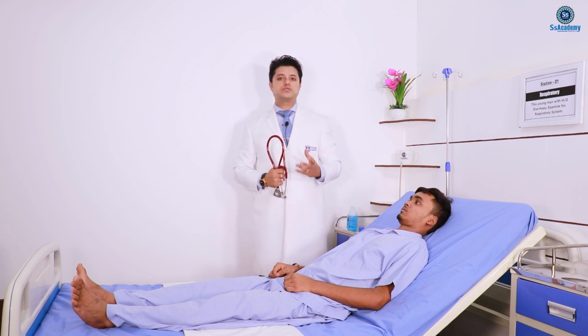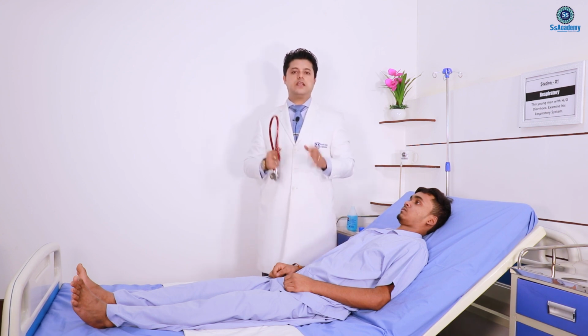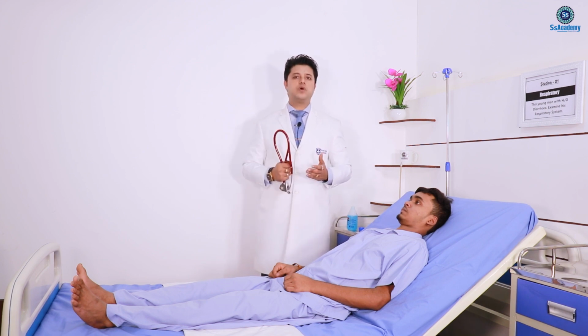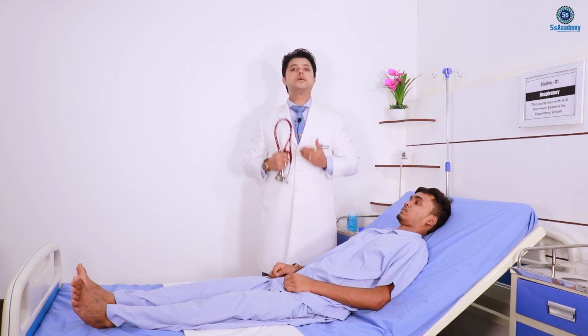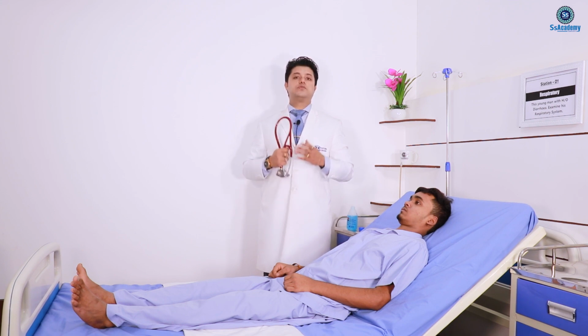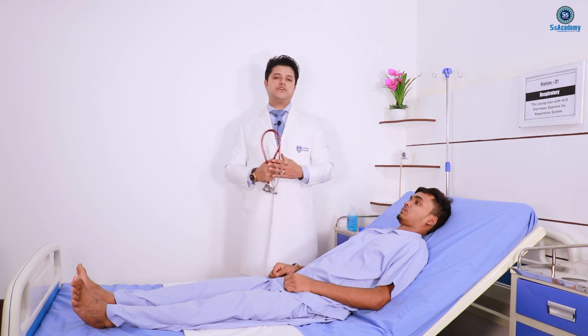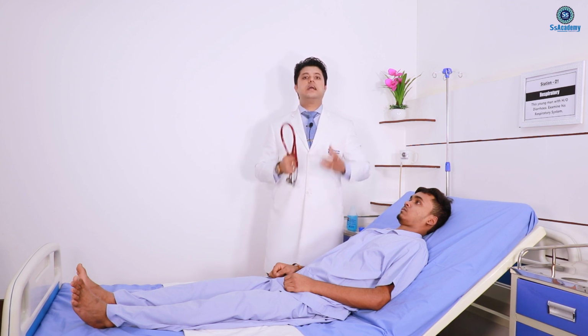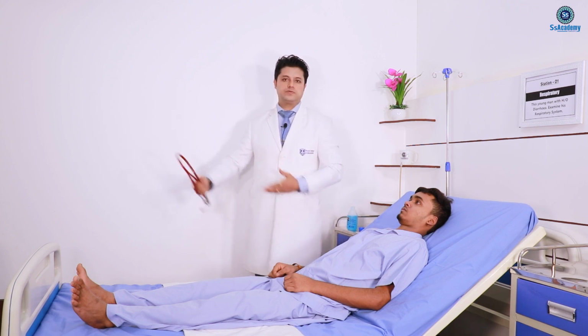And this young boy has clubbing; the fingers are clubbed. It essentially means that this young boy had bronchiectasis earlier, and because of bronchiectasis, we found the clubbing. And for this bronchiectasis, it was necessary to go for double lung transplantation.